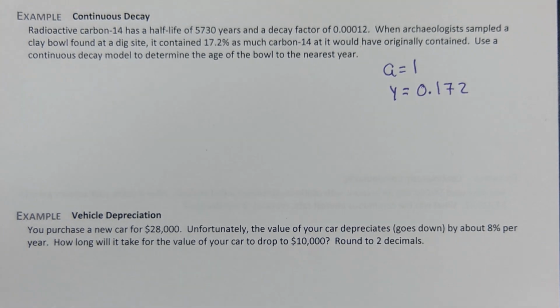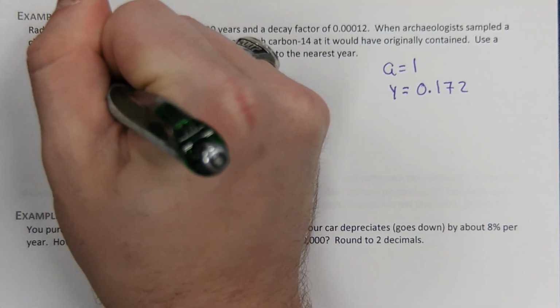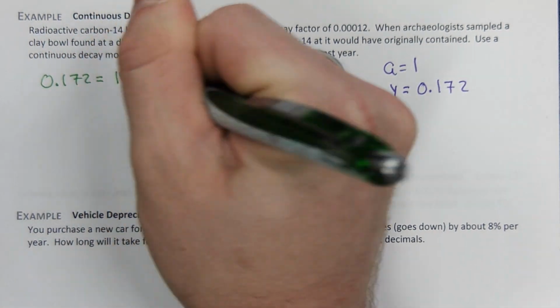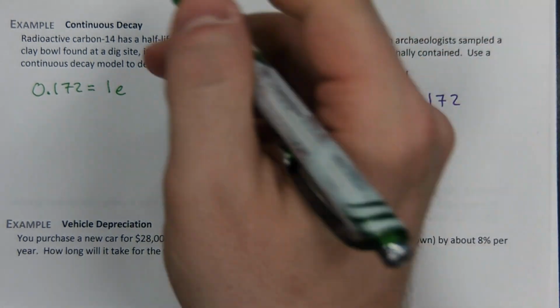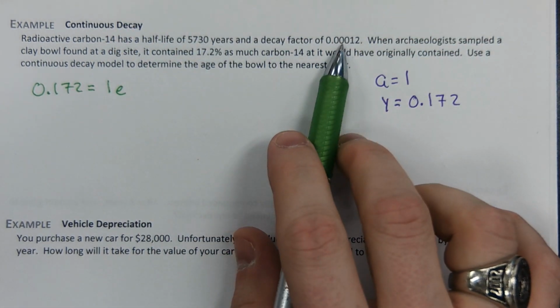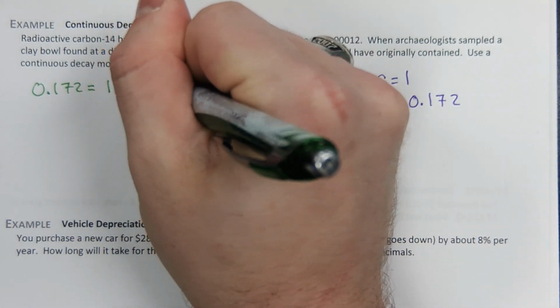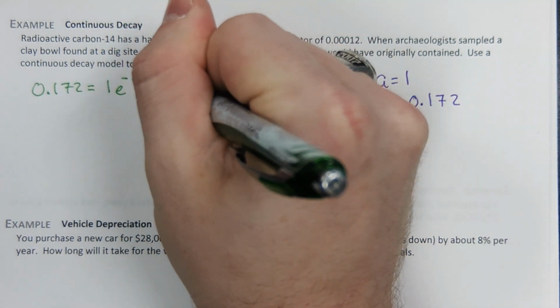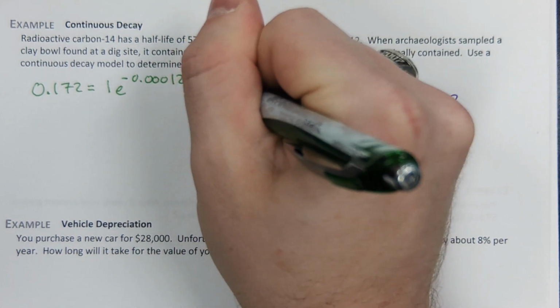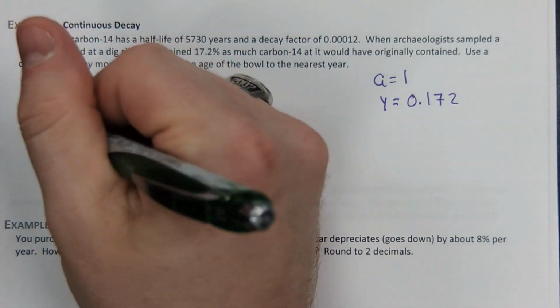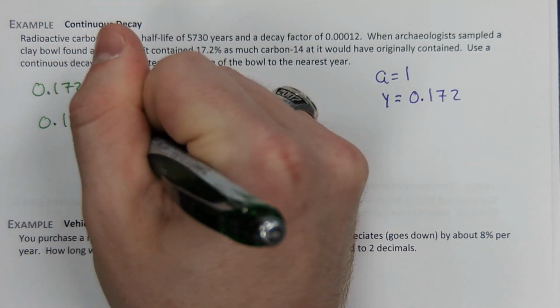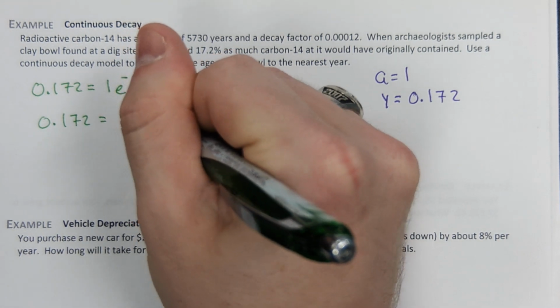We're calling it 1. And we're saying if we have 17.2% of that remaining. This is the other way of doing it instead of saying A and 0.172A. Just like I did yesterday, I showed you both ways. Anyway, we're going to plug these into our equation. We know that we will have 0.172 of our original 1 remaining, and that's going to happen with a known decay value of negative 0.00012, but we don't know the time and we are solving for the time. Look, dividing by 1 is not going to change anything, which is why we said let the starting amount equal 1. That makes life very easy.